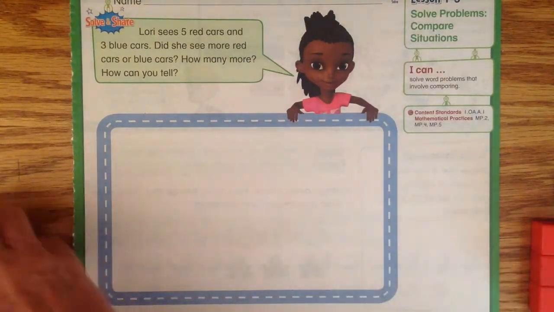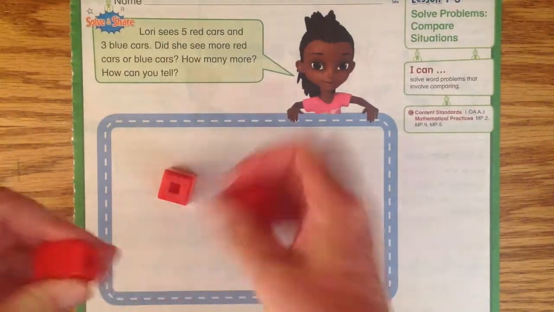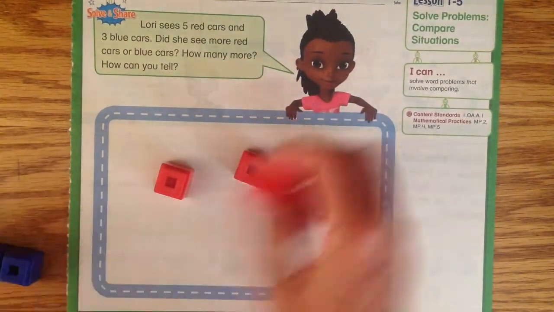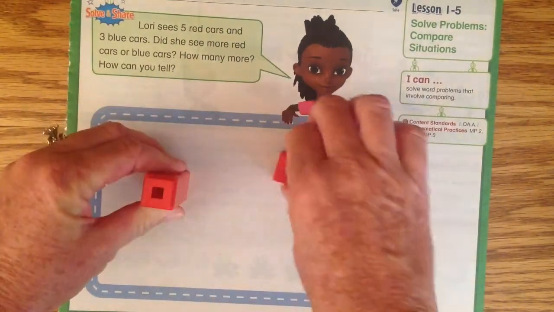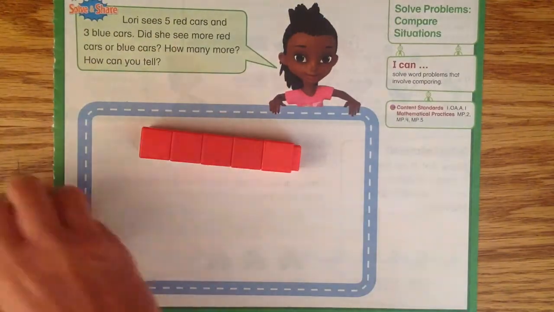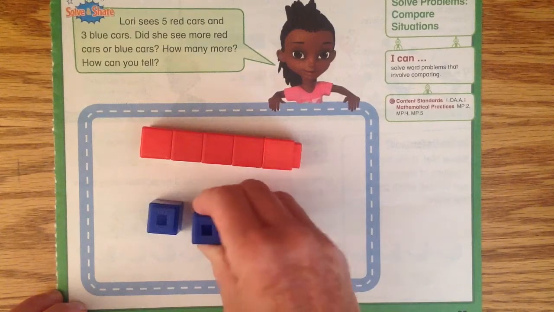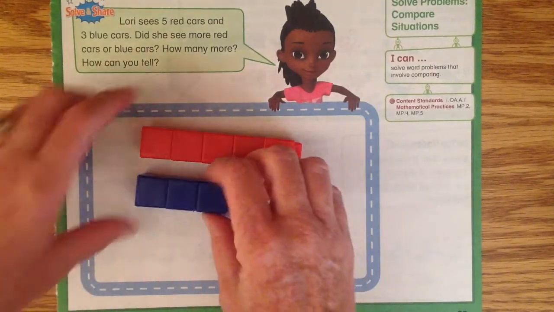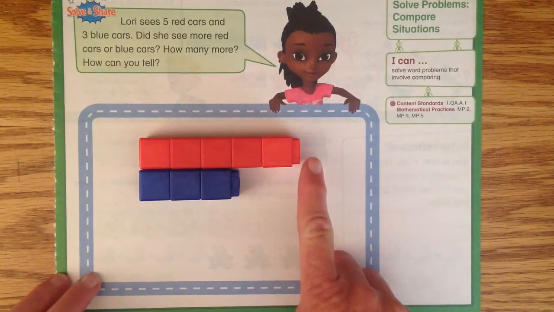So we're going to use our 5 red cars. 1, 2, 3, 4, 5. And I'm going to actually stack these 5 up. So here's our 5. And then we have 3 blue cars, 1, 2, 3, and I'm going to put this stack together. So if we lay these stacks next to each other, we can see that there's more red.